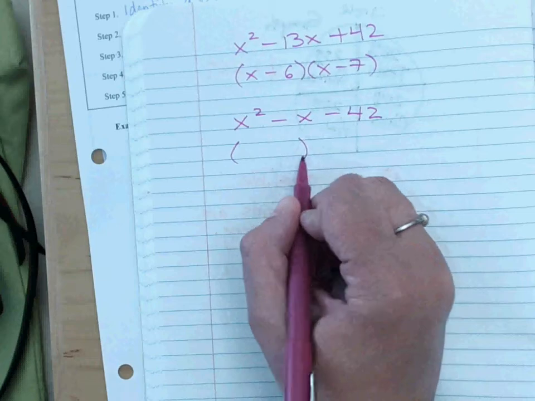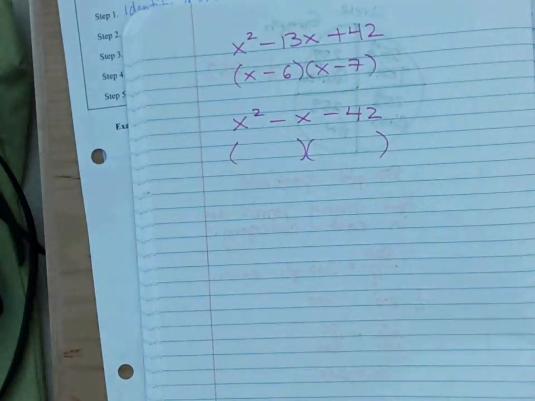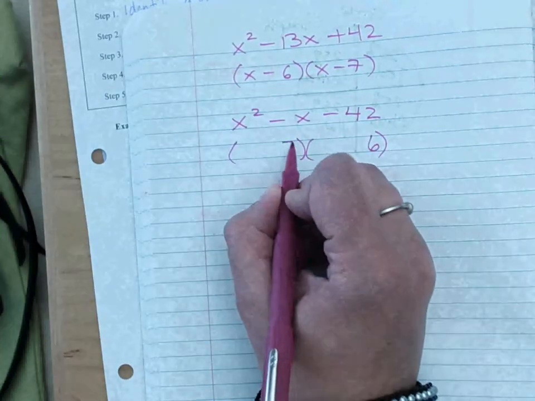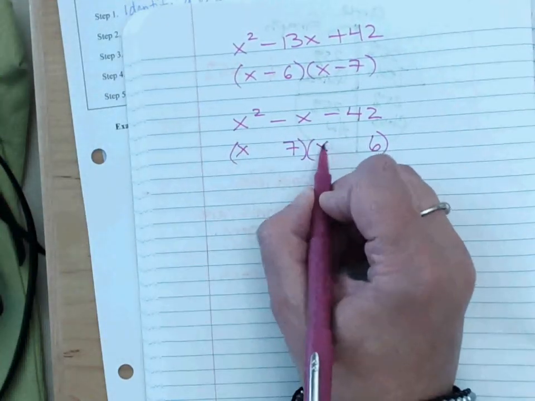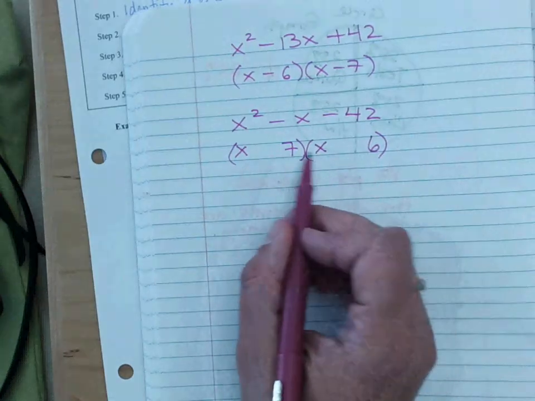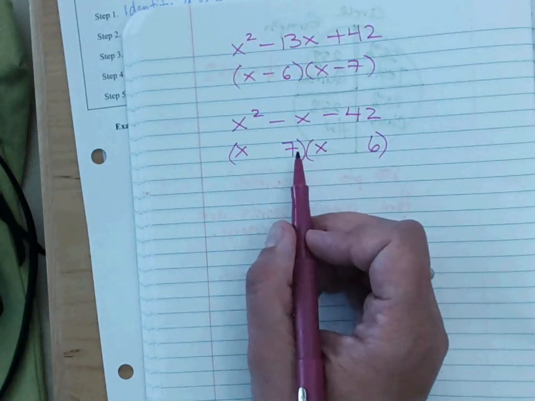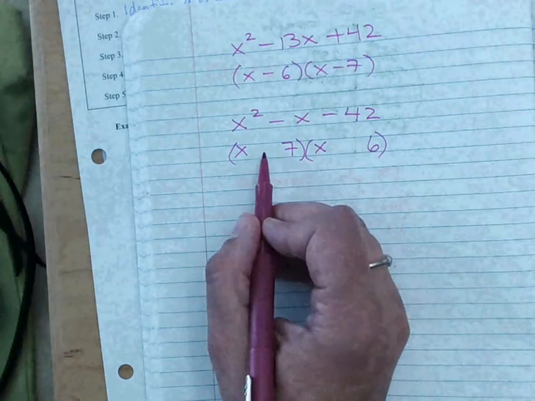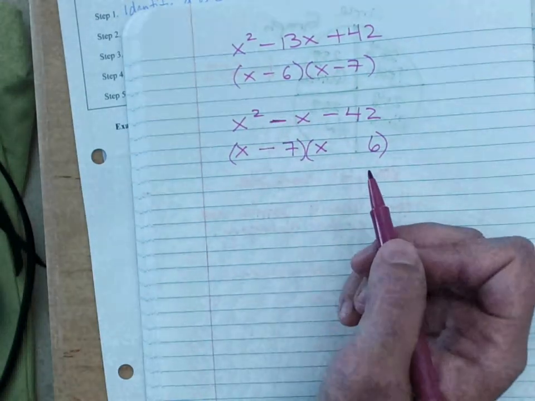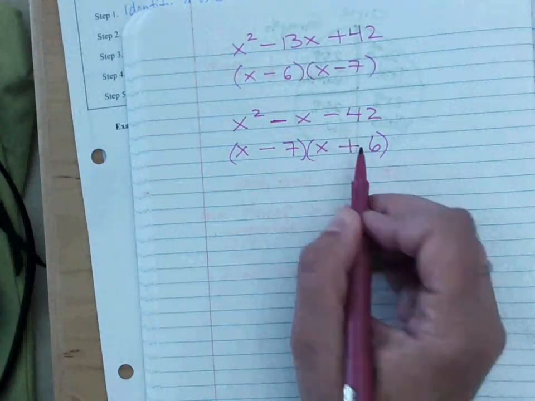Now what would the factors be? Still 6 and 7, but what about the signs? Oh, so both of them have to be opposite, or they have to be different signs. Which one should be negative? Yes, because you end up with a negative 1, right? So I have to have a negative 7 and a positive 6.